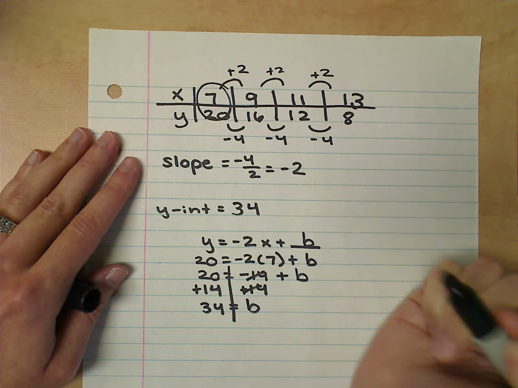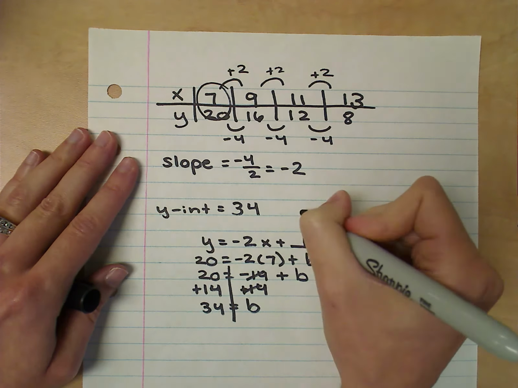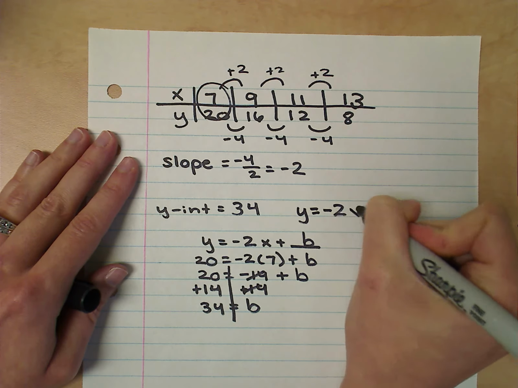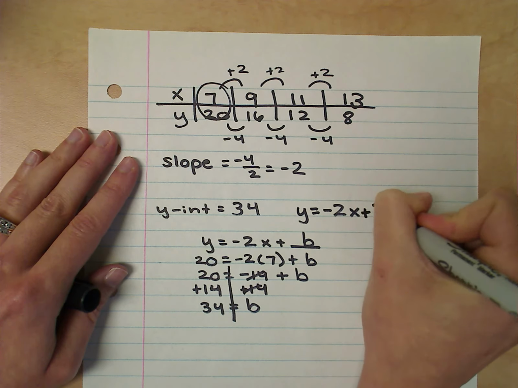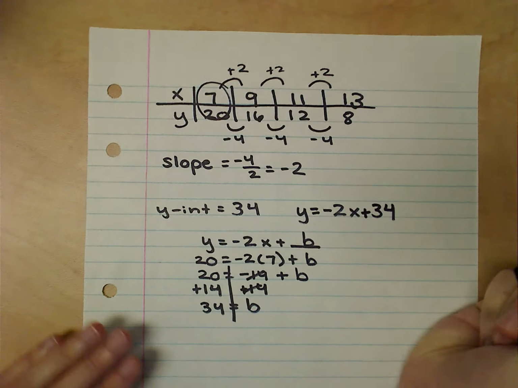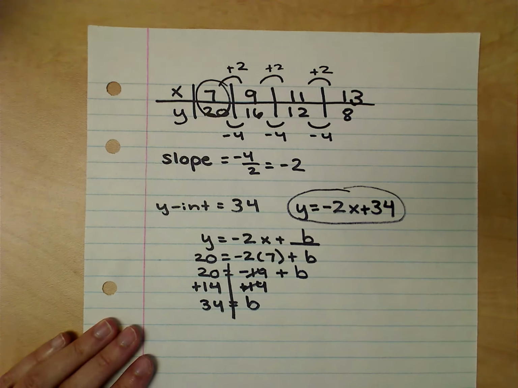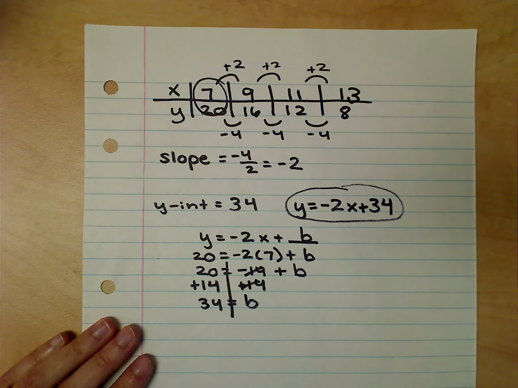Now that I have my slope and my y-intercept, I can go ahead and write my equation. Y equals negative 2x plus 34. And there's my linear equation where I had to find my y-intercept and my slope.